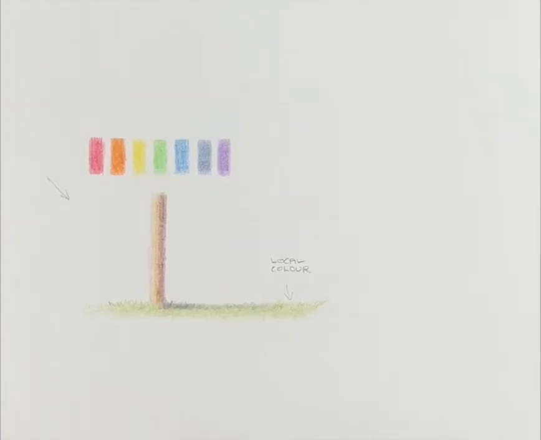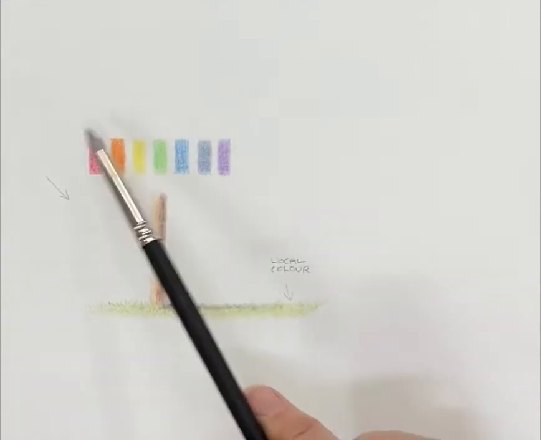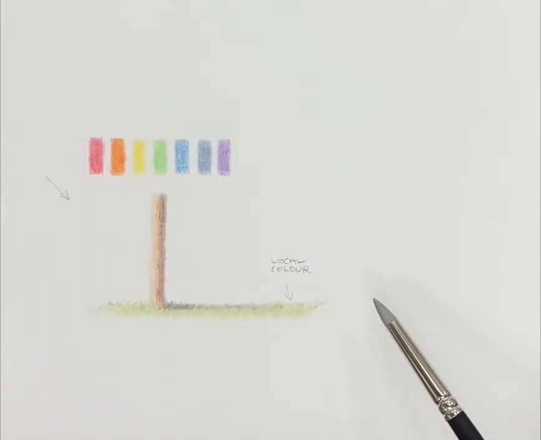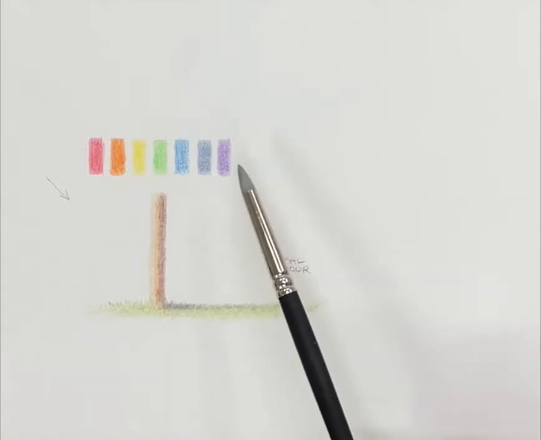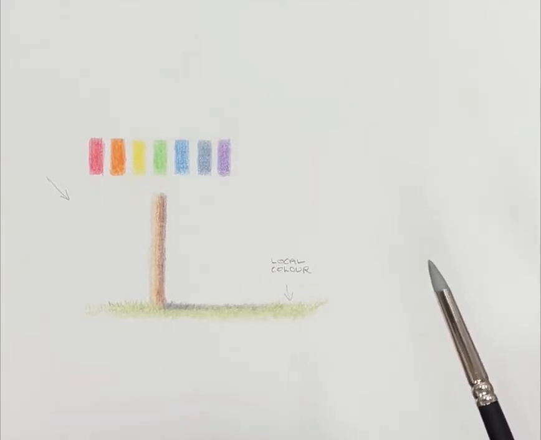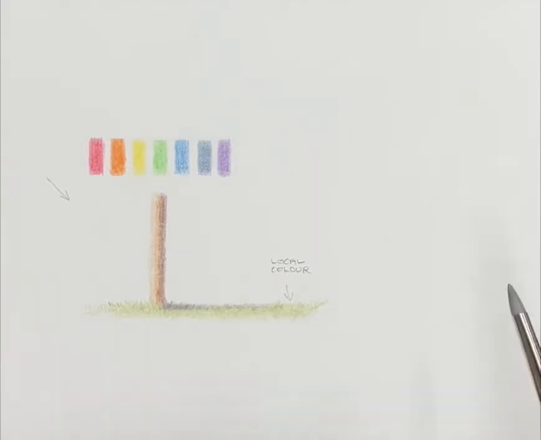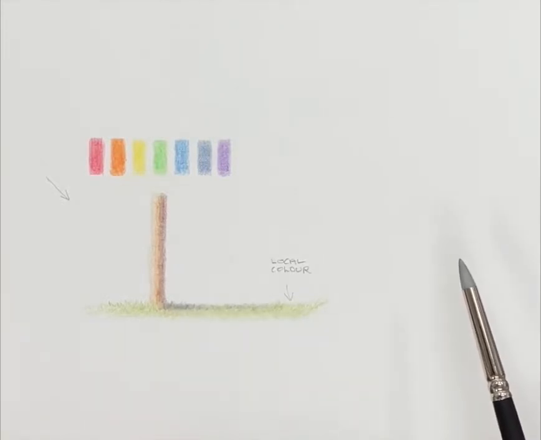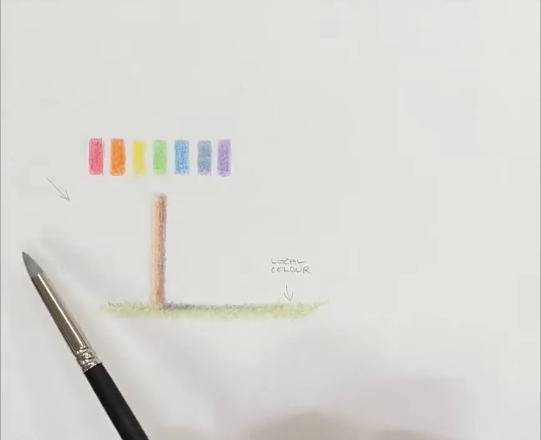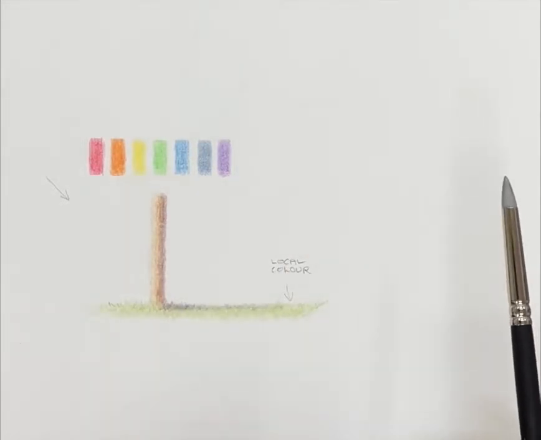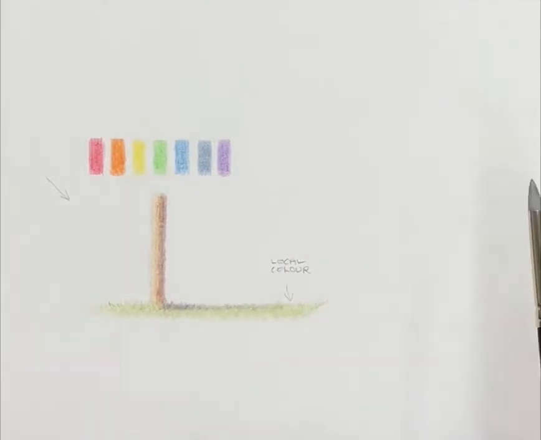Why is there no black in cast shadows? This short video is just going to be a demonstration looking at light and colour and the influences that we have to consider in our colour selection when we're drawing cast shadows in coloured pencil. So most of my artwork is wildlife and horses, and the majority of them are outdoors. So the outdoor light is vital in my choice of colours.